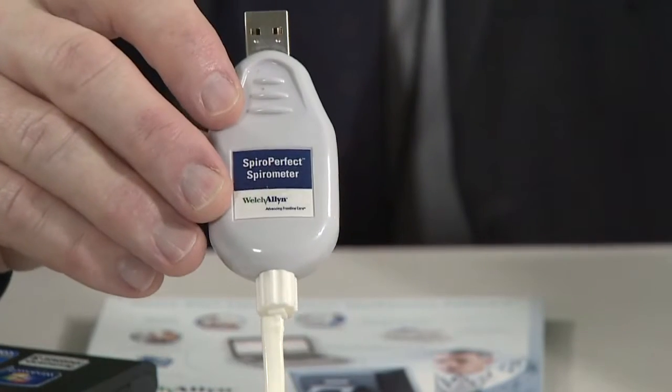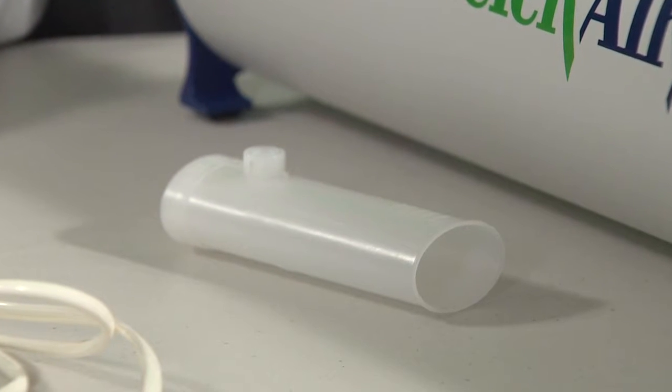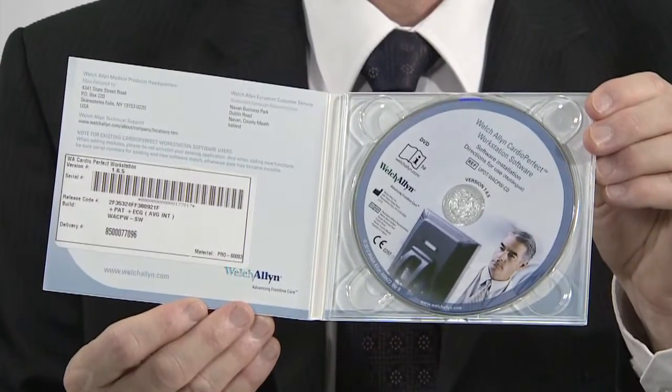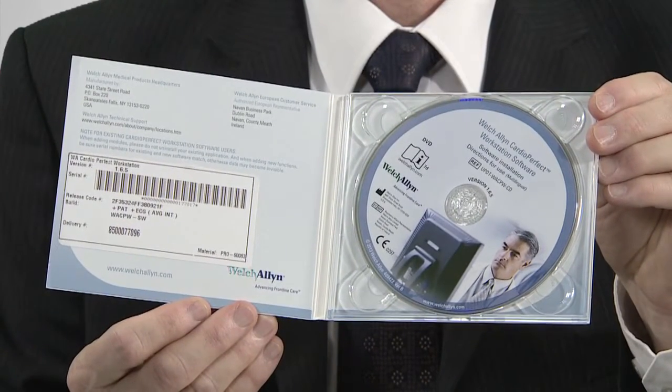When you buy the spirometer, you get a USB connection with tubing, disposable flow mouthpieces for the patient to use, CardioPerfect software, which should be loaded to your PC or laptop. Finally, there's a 3-litre calibration syringe, and you should calibrate your spirometer once at the start of each day of use.